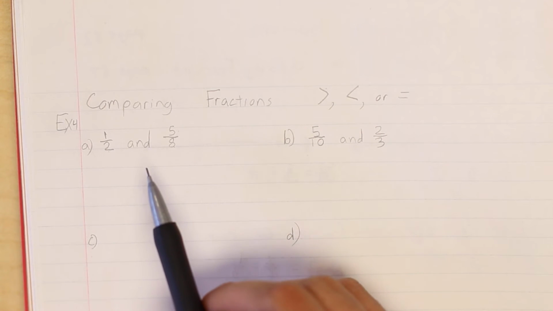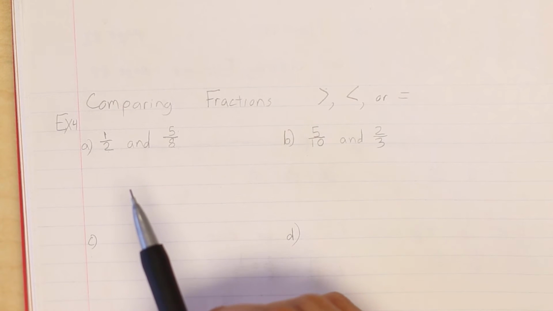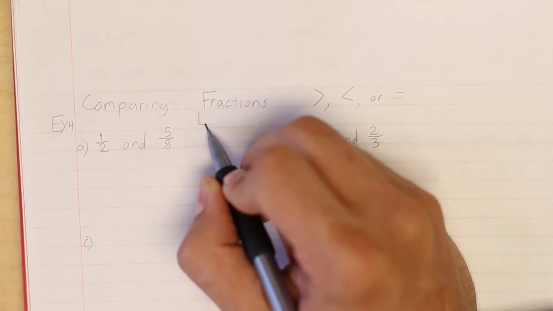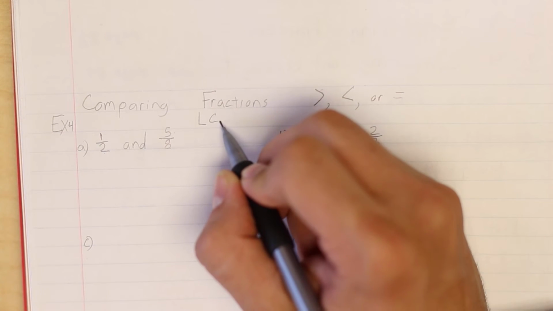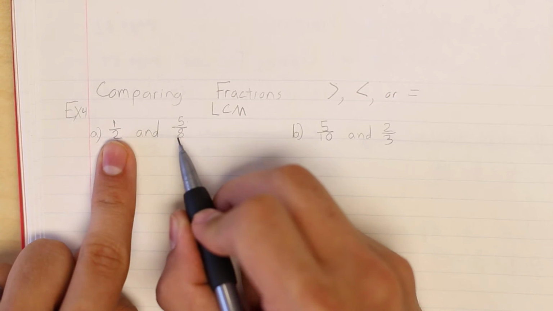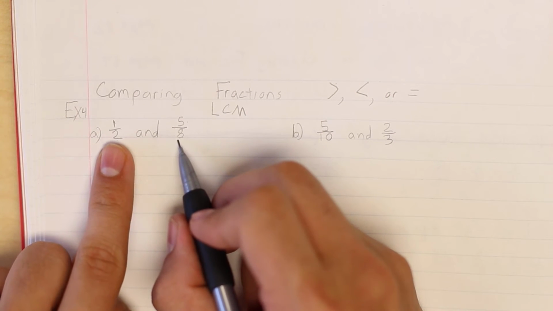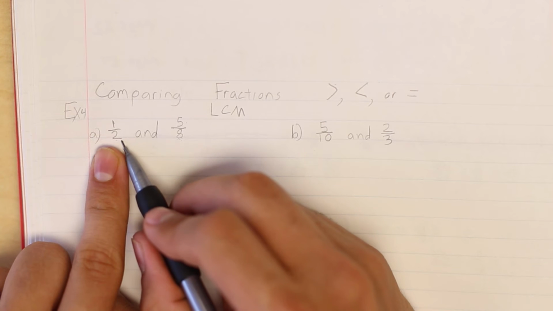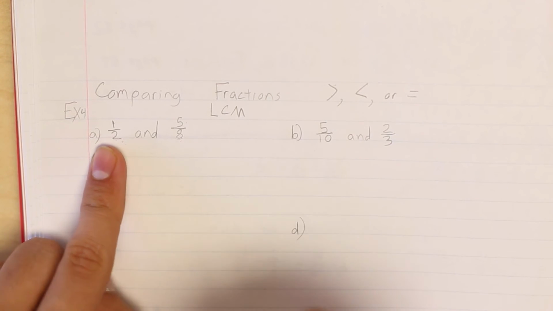So now the question is, when simplifying, we use GCF. But now we want to use LCM. So we're going to use LCM to say, is there an LCM for 2 and 8? Well, yeah. They can both be multiplied to 8. 1 times 8 is 8, and 4 times 2 is 8.